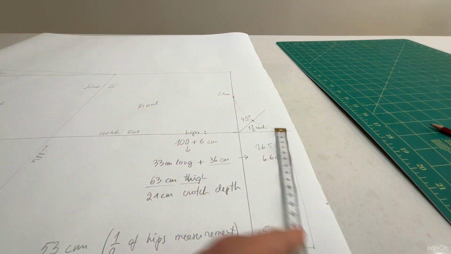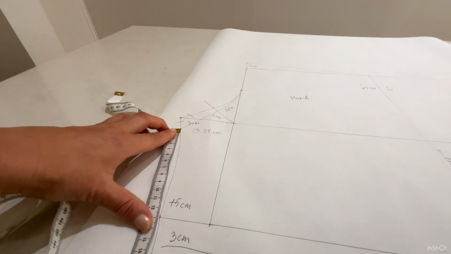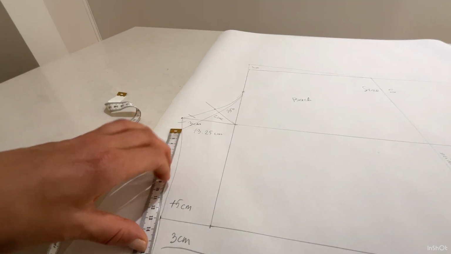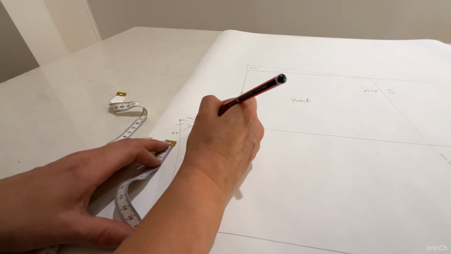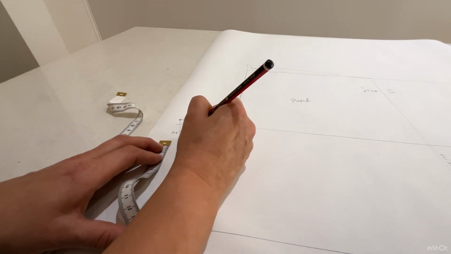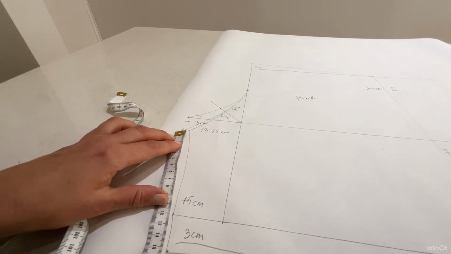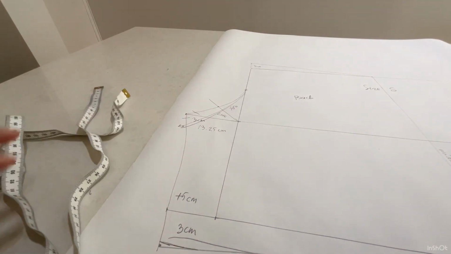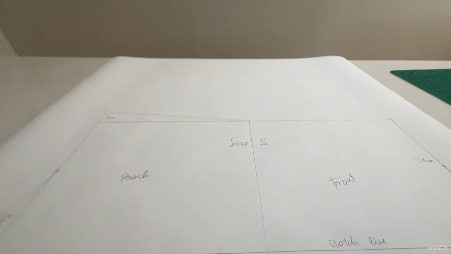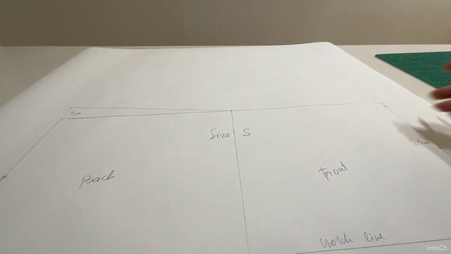This one is 15 centimeters. And this one is 16 centimeters, so I will adjust a little. I'll make this one a little bit lower. And this one is a bit higher. I might also decrease by 1 centimeter the front.